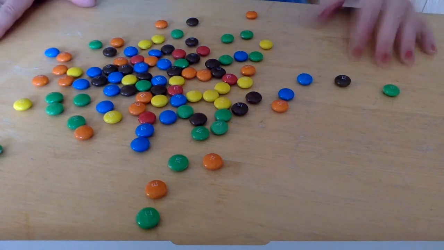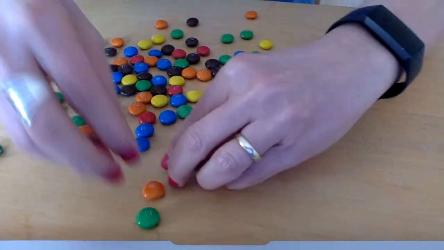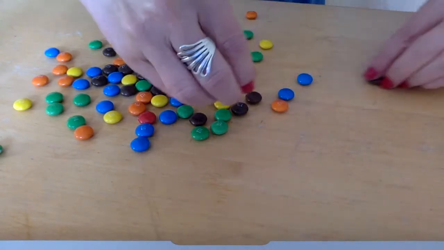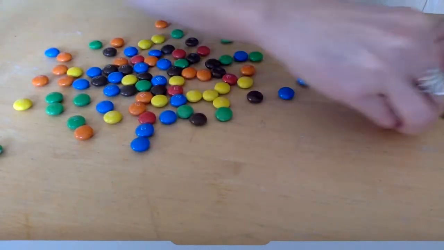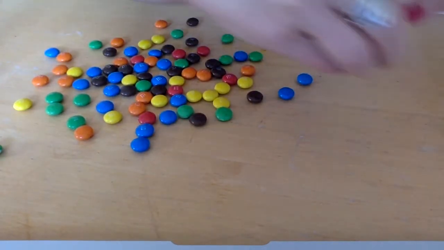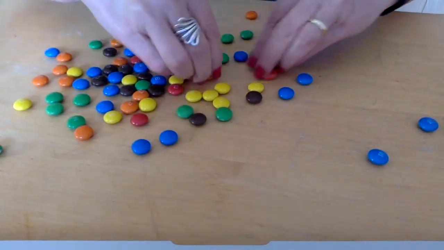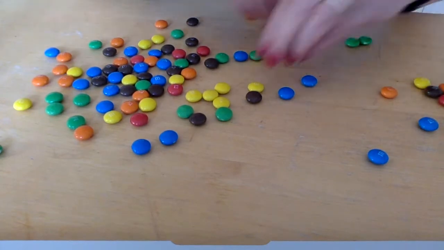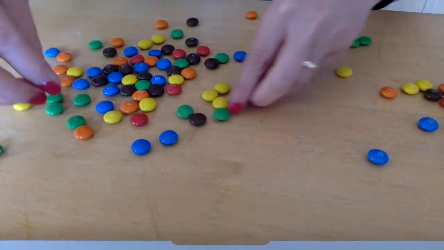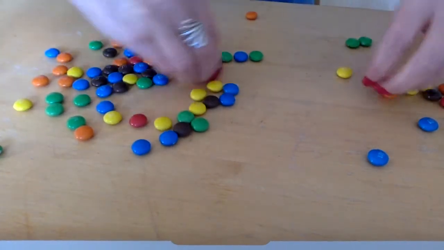And then it says look for the sweets which have landed with the M or the S facing upwards. So we're going to remove all the sweets which have landed with the letter facing upwards and put those to one side.